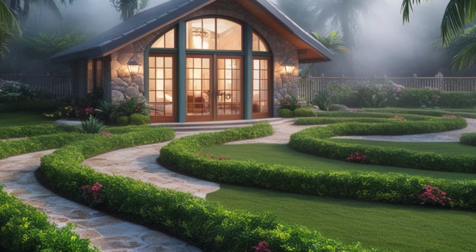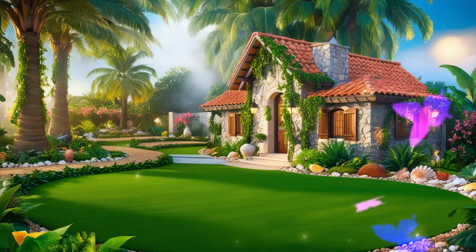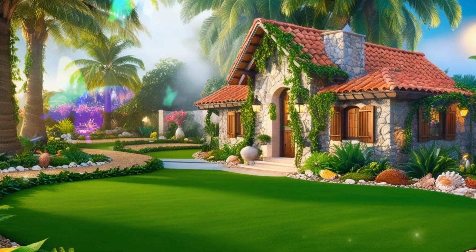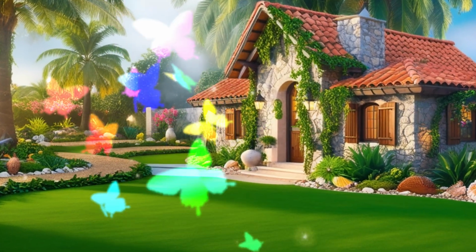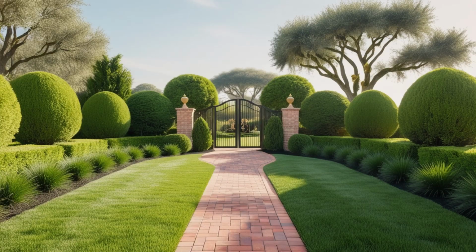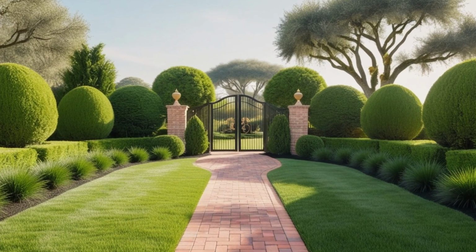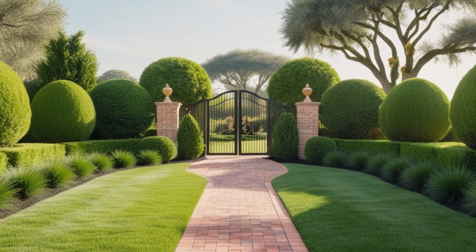Gardens serve as spaces for mindfulness and meditation. The simplicity and tranquility of gardens encourage visitors to slow down, breathe deeply, and focus on the present moment. Engaging with the garden can foster a sense of peace and clarity.